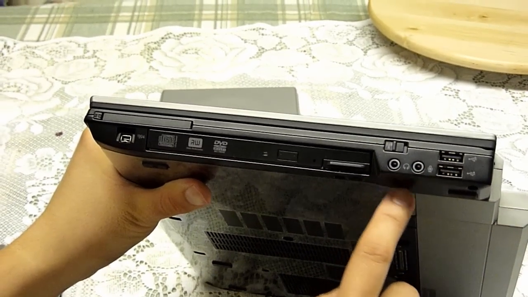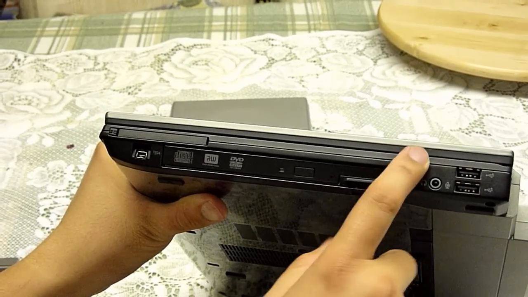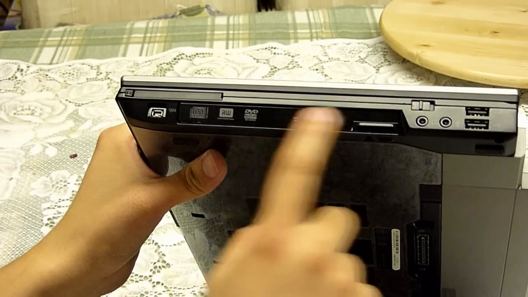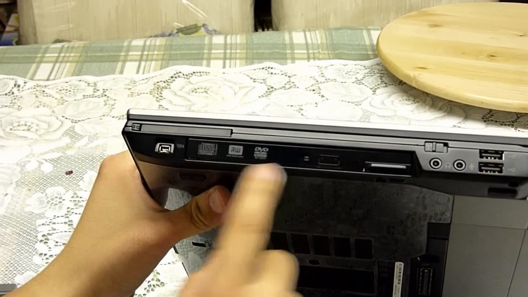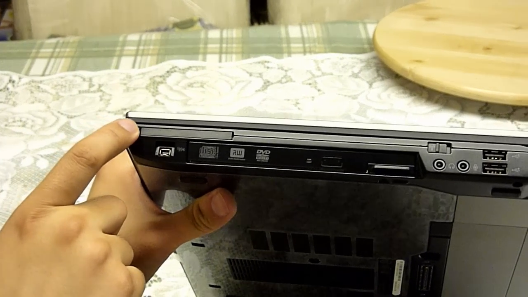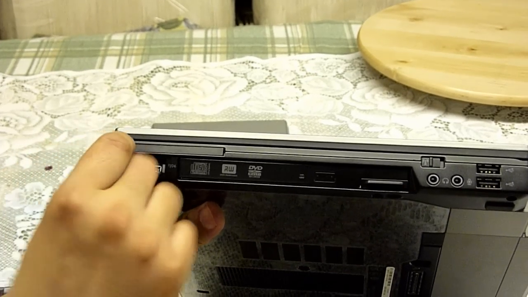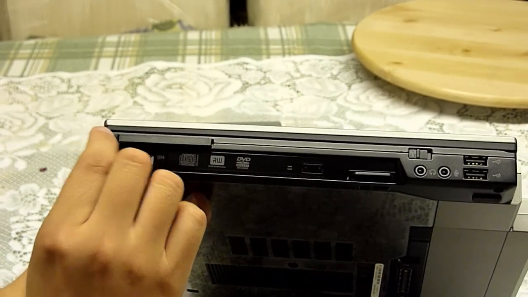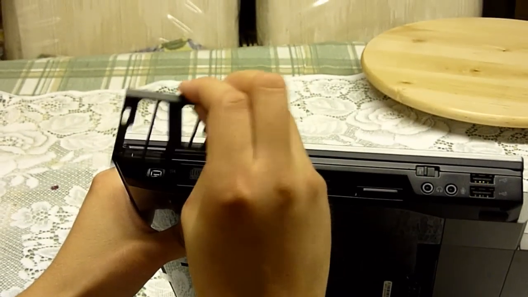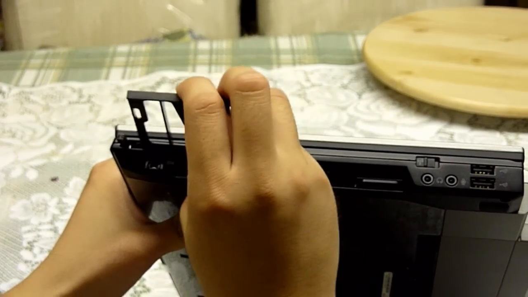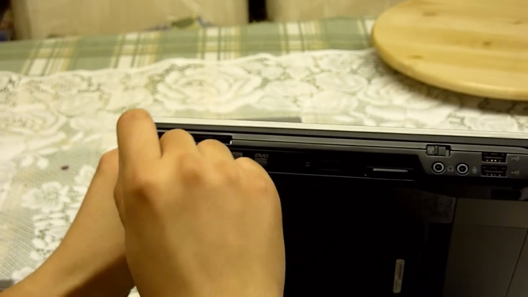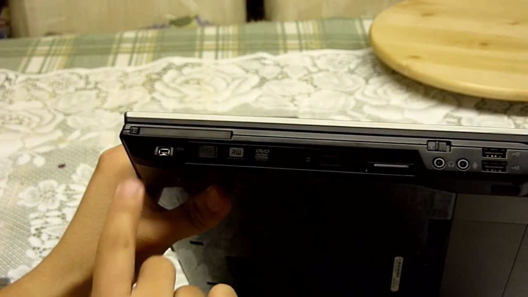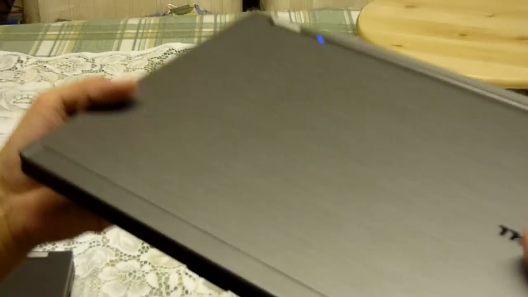mic port, headphone port, wireless toggle on off, DVD reader. This is the 54mm express card slot, 54mm, the larger one, so it's more compatible with all the options out there in terms of express card slots. Firewire. So that's all the ports available on the E6410.